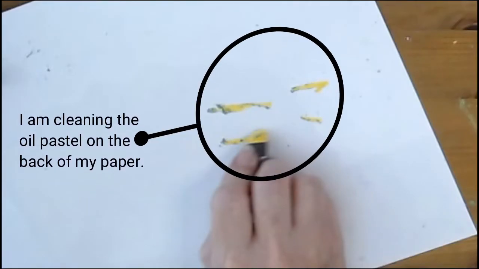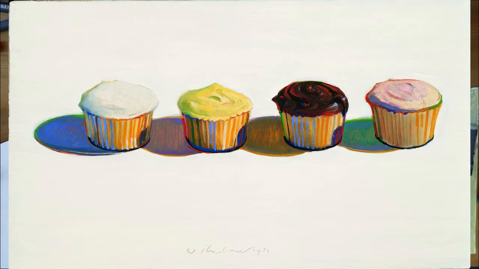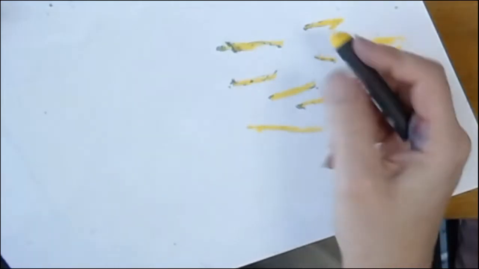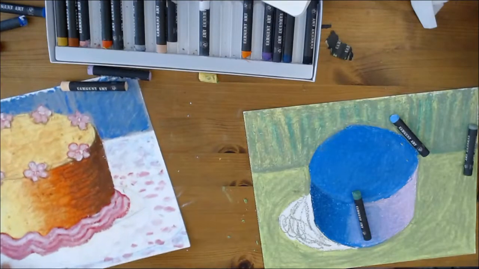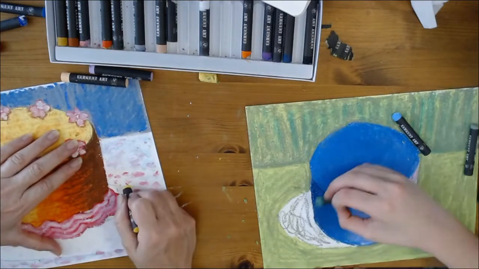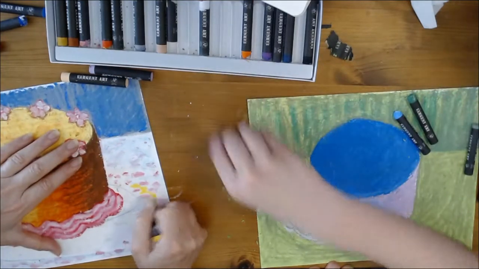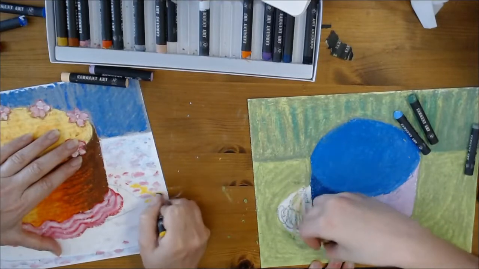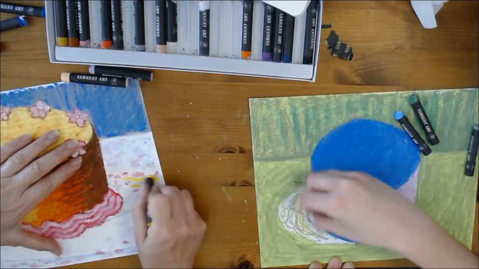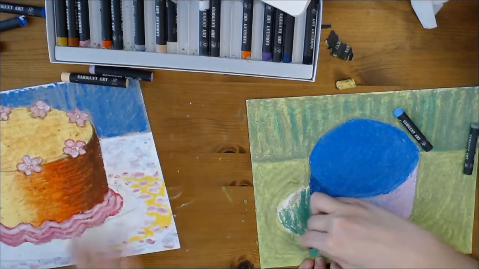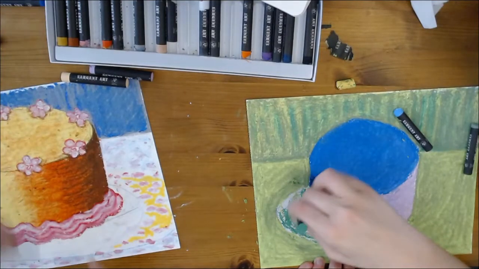I am cleaning my oil pastel on the back of my paper. Wayne Thiebaud had some lighter colors kind of in the middle of his shadows, and it really creates a beautiful reflective light. It's not just all one dark. So first off, I'm going to add my yellow, thinking about the crescent or moon shape of the shadow. I have a light blue tablecloth, so I should have a bluish shadow.